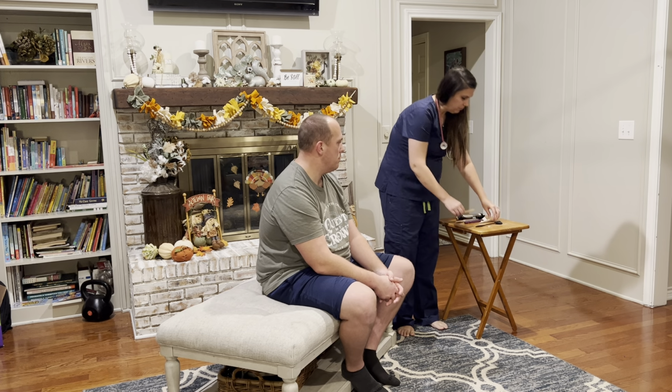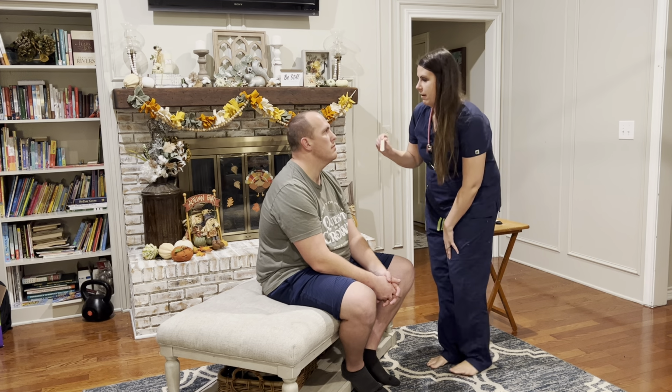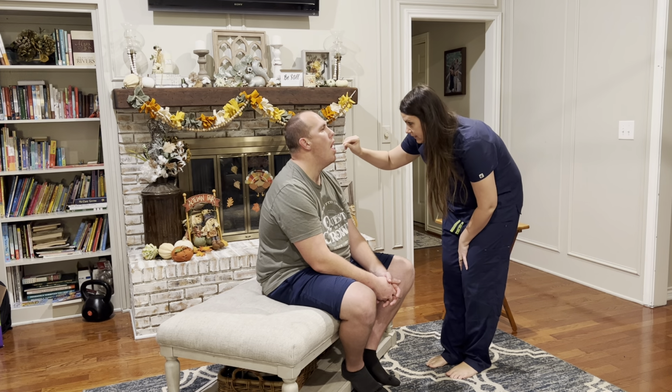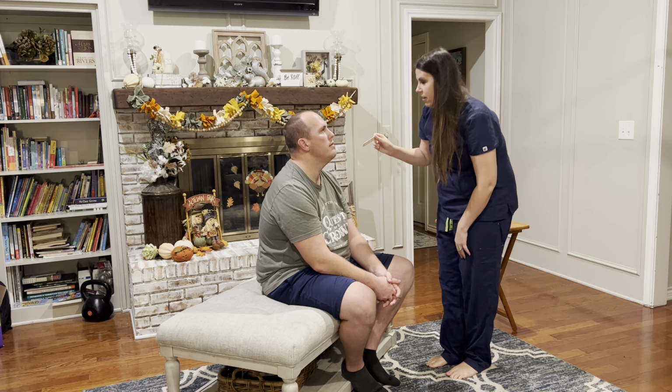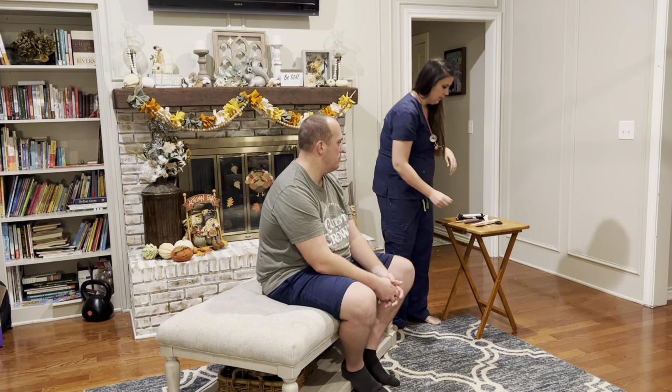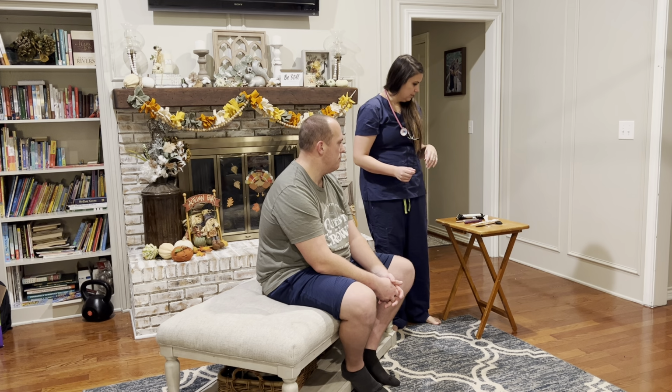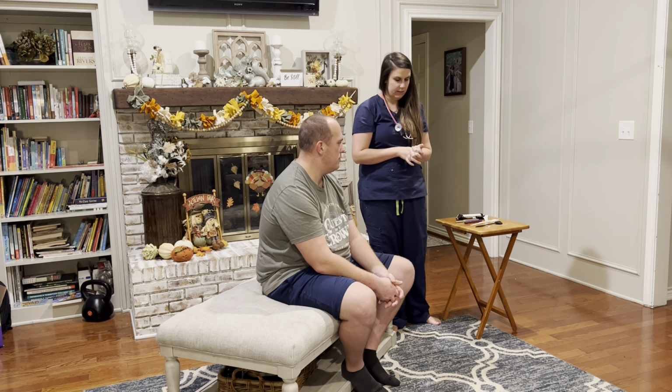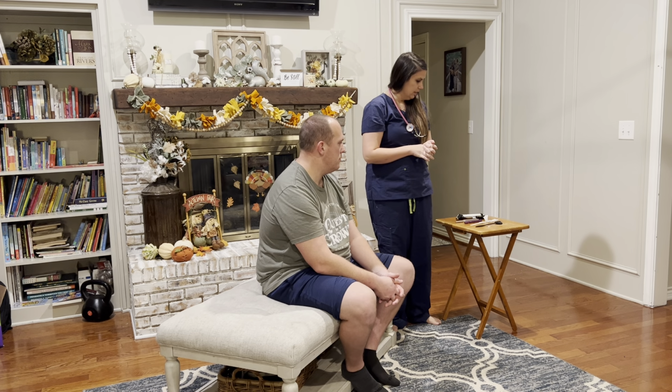So let's see, we'll go ahead and I'm going to check your gag reflex here. Okay, very good. Also looking at the tonsils, grading them a +2. They're normal in size. Let's see, we'll check for JVD here in just a little bit.